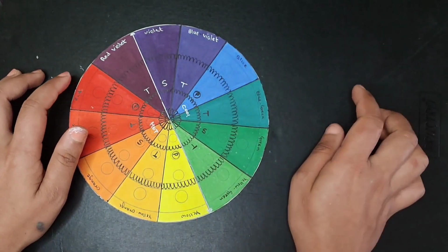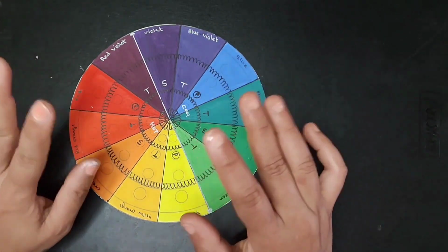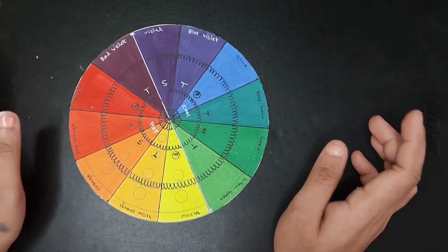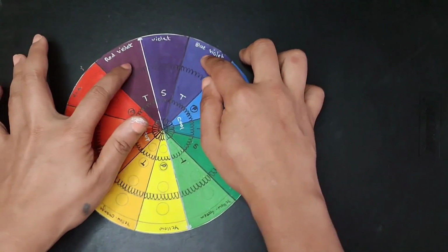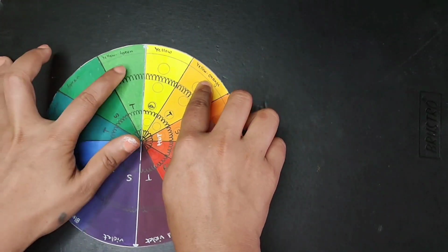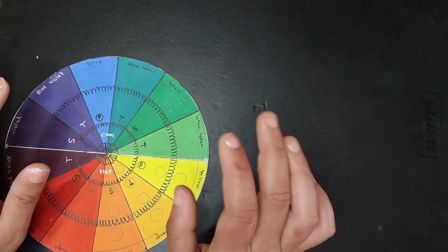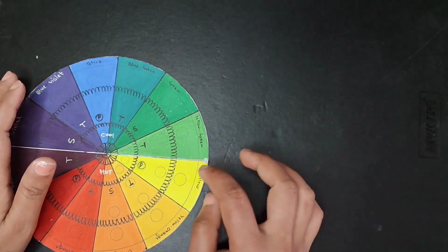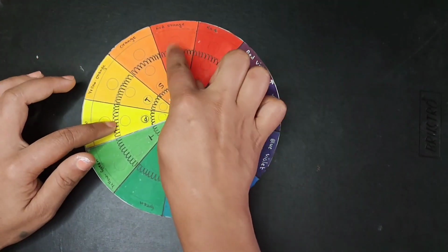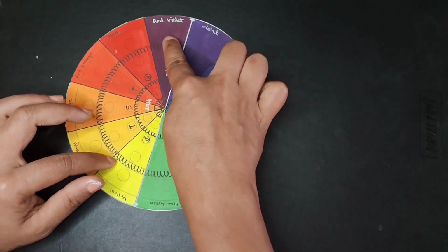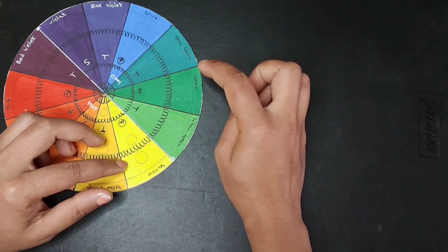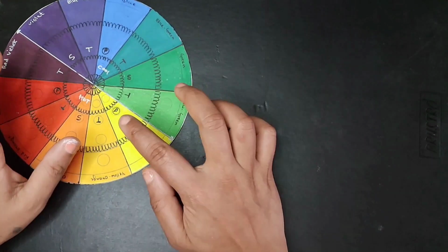Tertiary colors. When primary and secondary colors combine equally, they create a third class of color called tertiary color, which is blue violet, red orange, yellow green and blue green. There are 12 colors in the color wheel. They are yellow, orange, red orange, red violet, blue, green, yellow green and yellow.